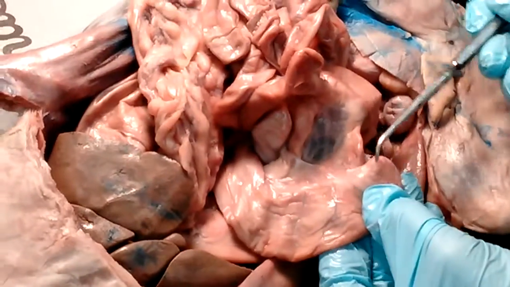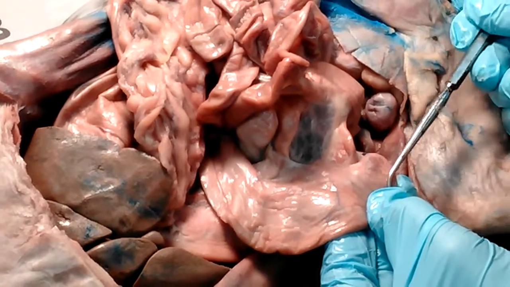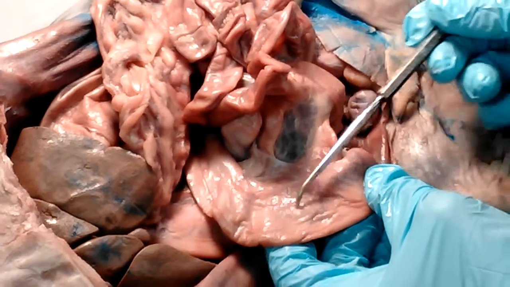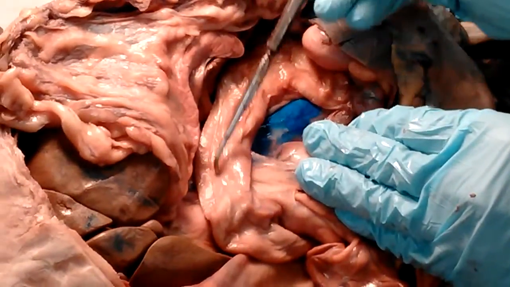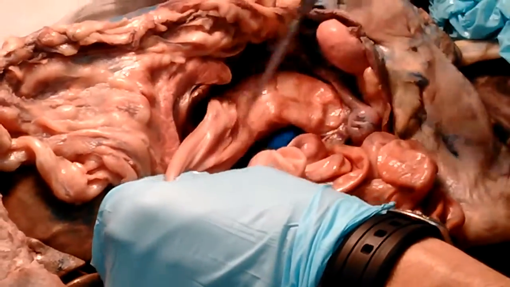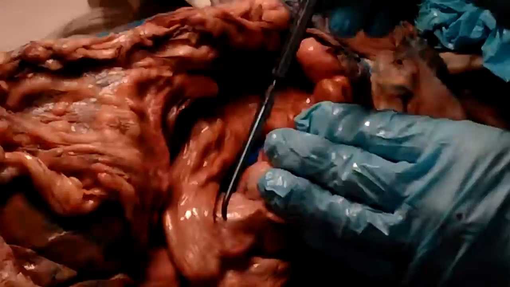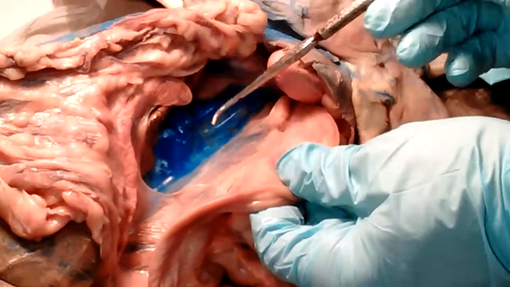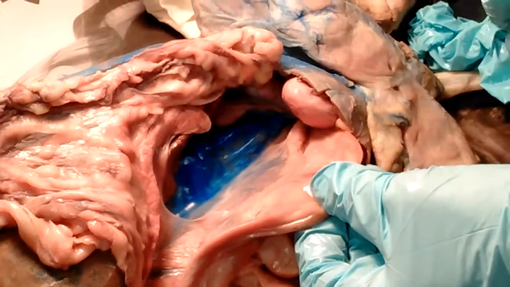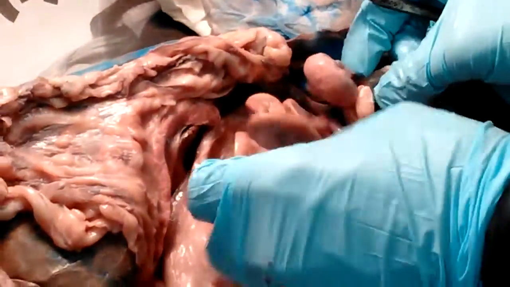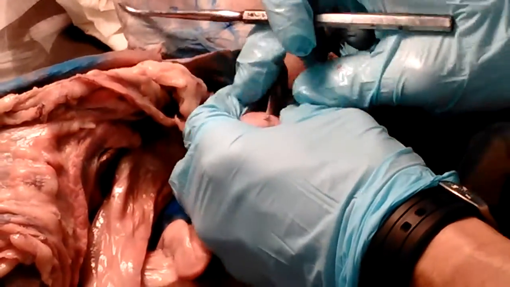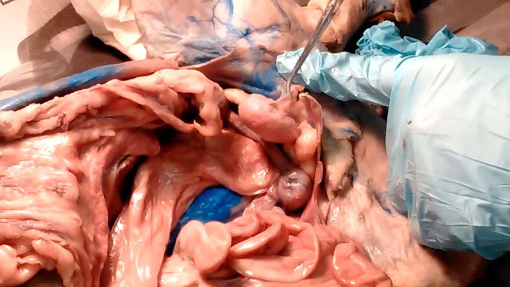The large intestine begins with the cecum, which is this pouch right there, inferior to the ileocecal valve. After the cecum, we have the colon: the ascending colon, the transverse colon, and then the descending colon. Anchoring the colon to the dorsal body wall is the mesocolon. Now here is the urinary bladder. Anchoring it to the ventral body wall is the median suspensory ligament of the bladder.